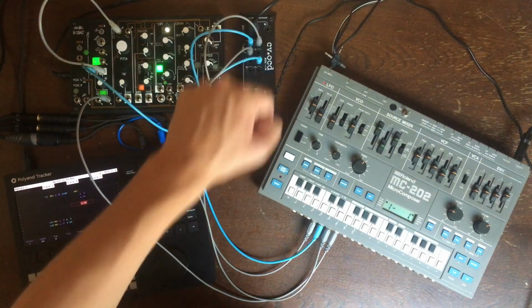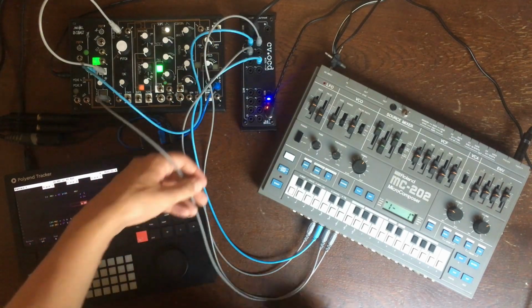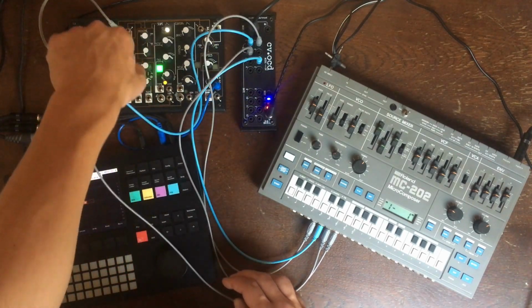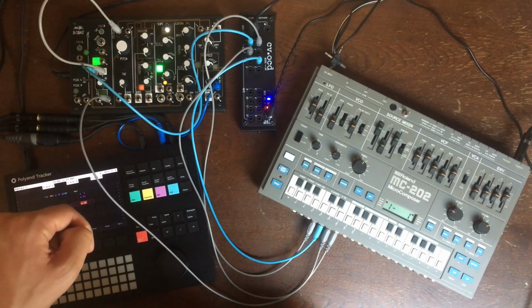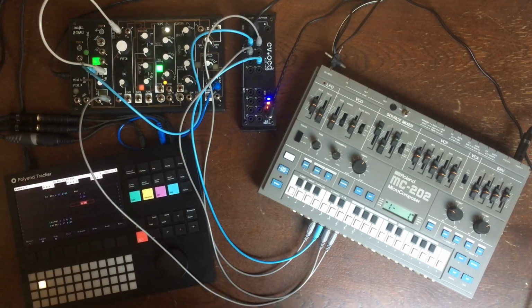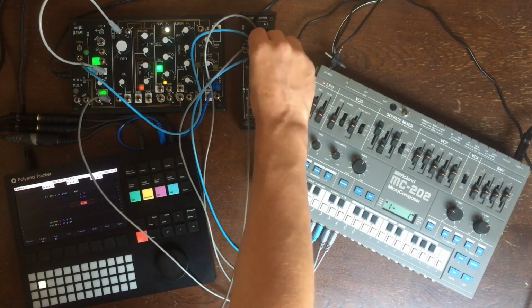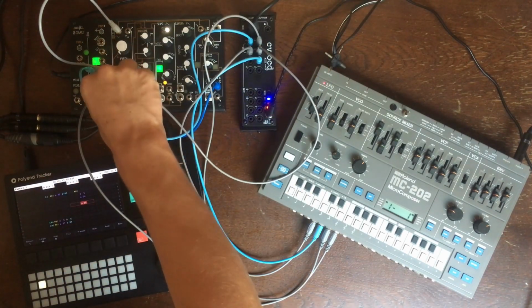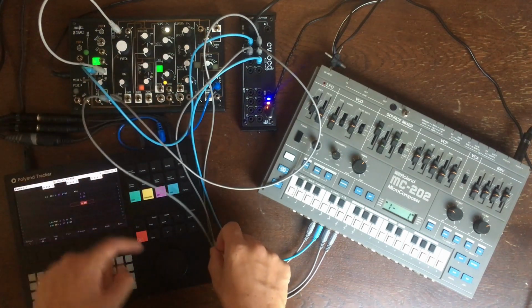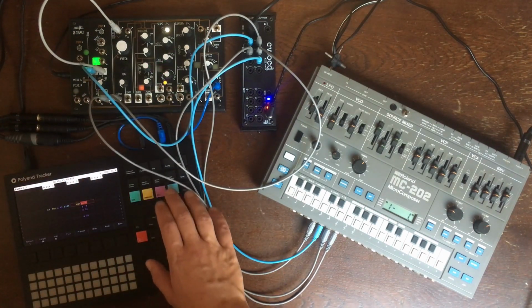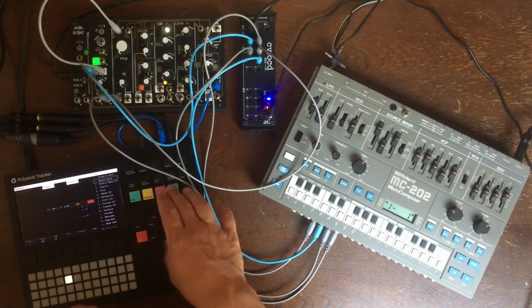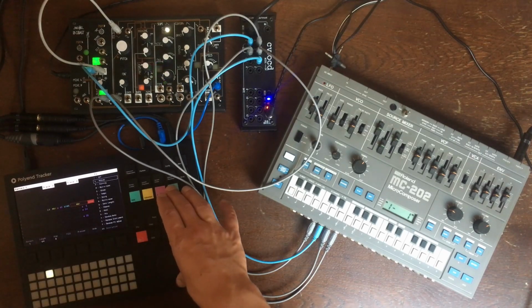And we are going to use the velocity that we still have here to control the frequency for the modulation oscillator on the NoCoast. And we are going to make use of this second track to do that.